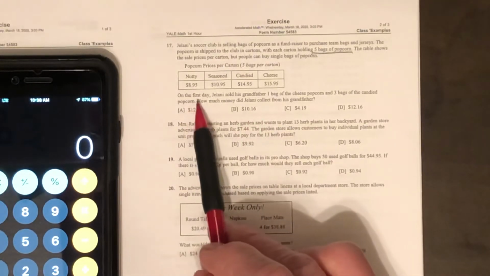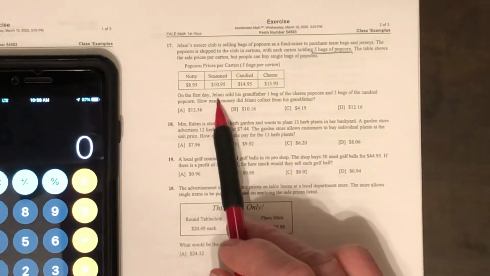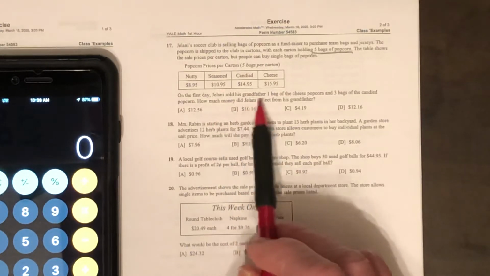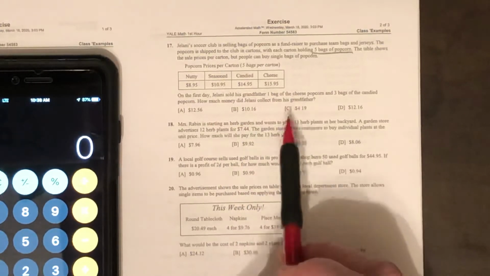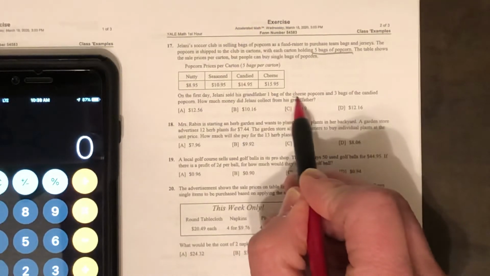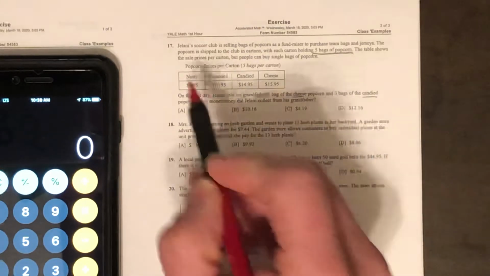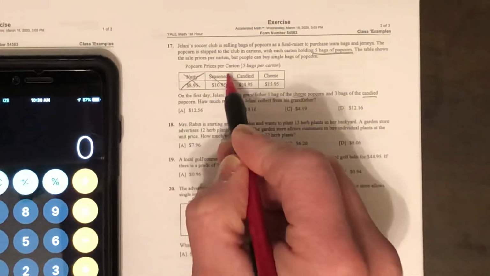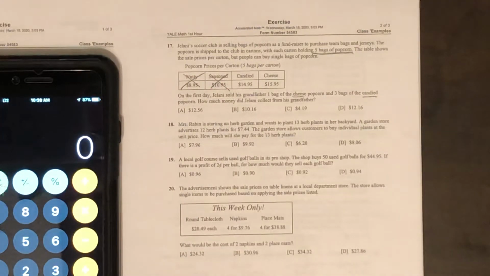It says on the first day, Jelani sold his grandfather 1 bag of cheese popcorn and 3 bags of candied popcorn. So we're looking at cheese and candied. So we don't care anything about this, and we don't care anything about that.